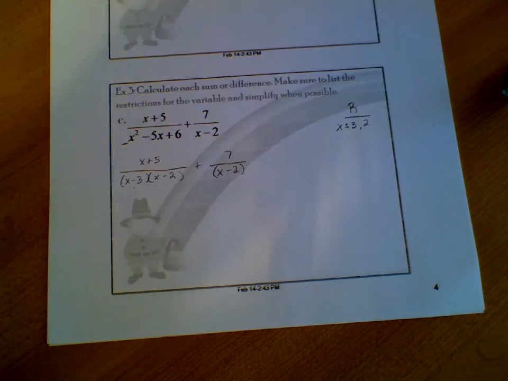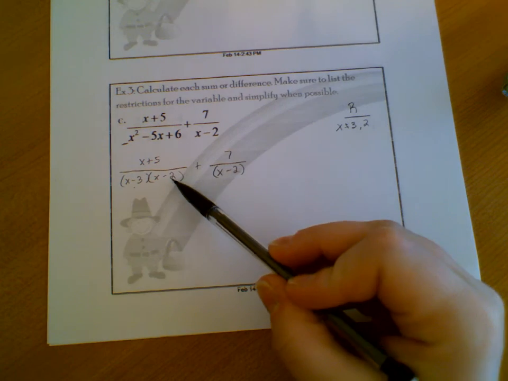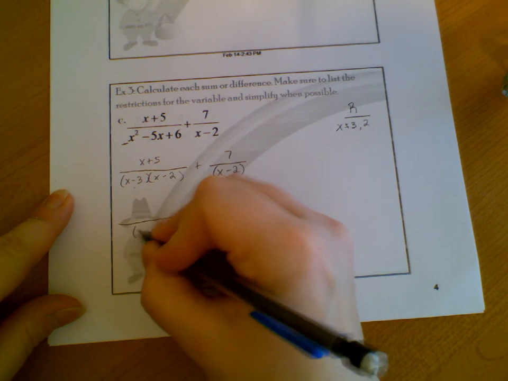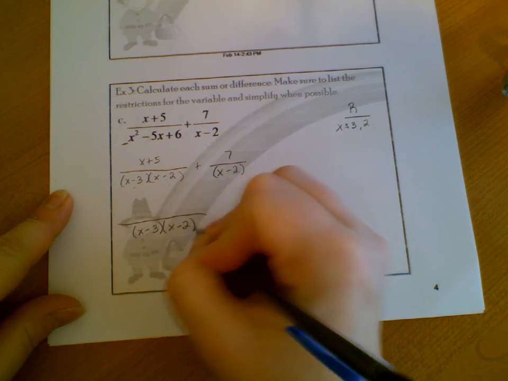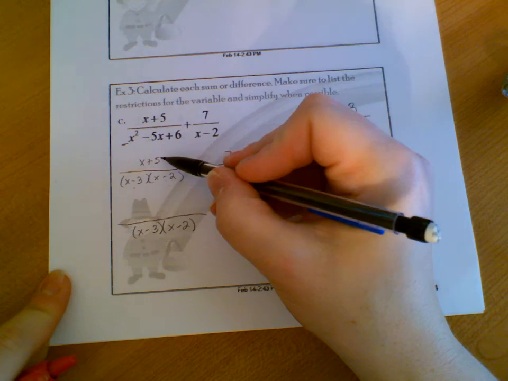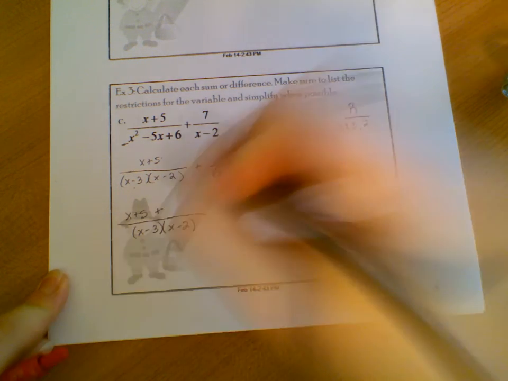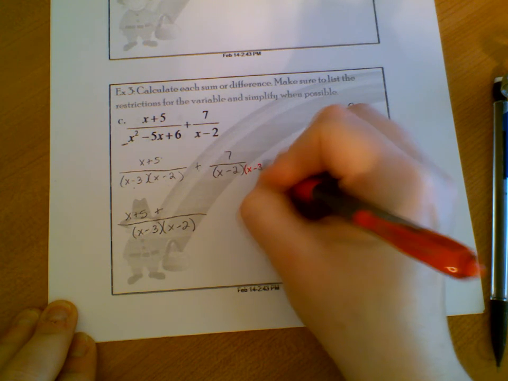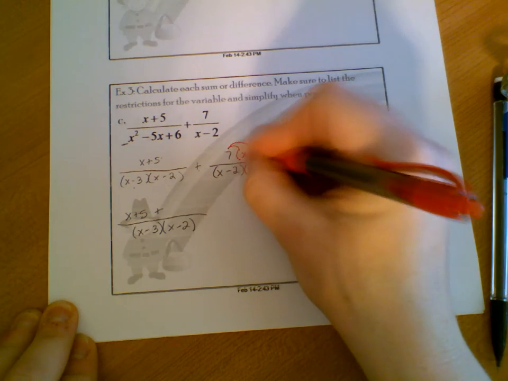And then I'm going to make my common denominator. So obviously, they both have an x minus 2. So if I want these to look alike, I'm going to need x minus 2 and x minus 3. So right here, this is not changing, so I'm going to leave x plus 5 plus, but over here, I need x minus 3 in order for them to look alike. So I'm going to distribute the 7.